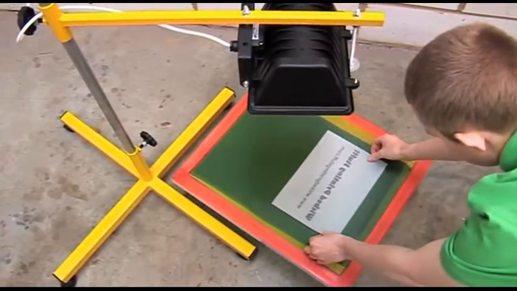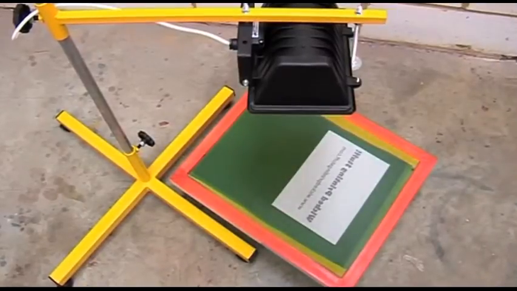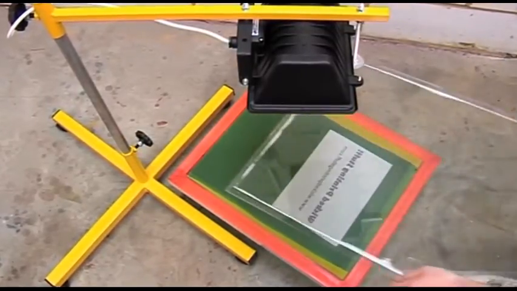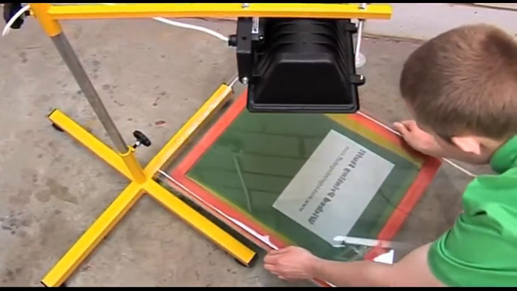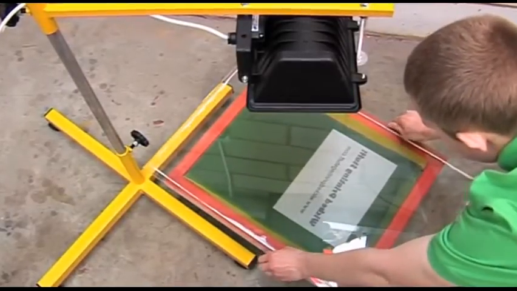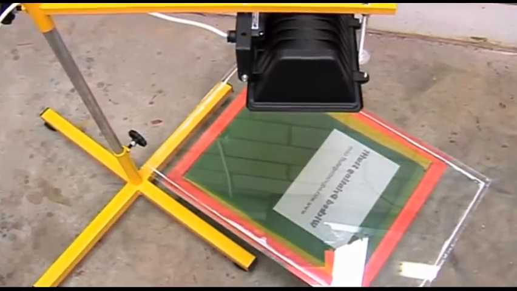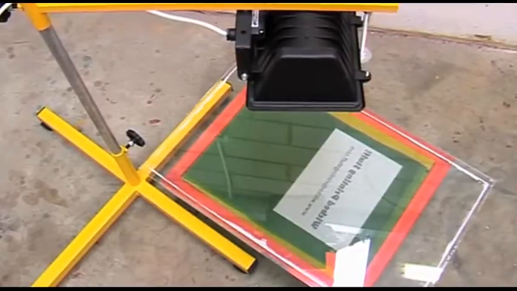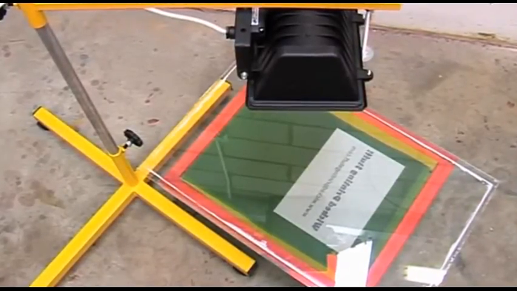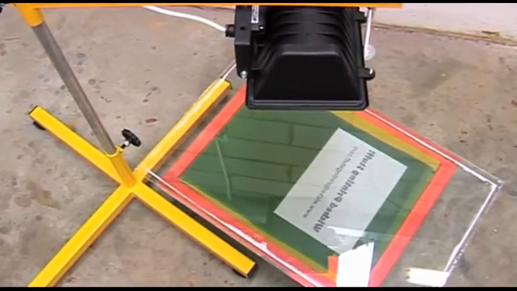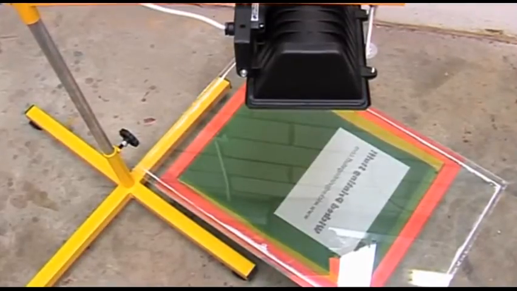Next, you will need to position your artwork on your screen. Flip your film over and place it on your coated screen. You will need a piece of glass to sit on top of your unit. This will create the secure contact with the foam to create a sharp, consistent exposure. We recommend a sheet of glass of 5mm, which should be double glazed, or up to 10mm single glazed.